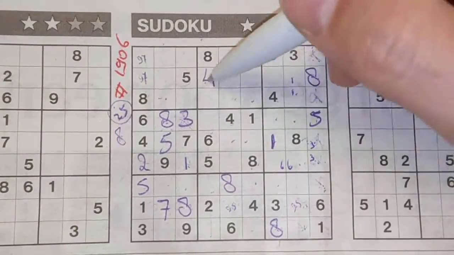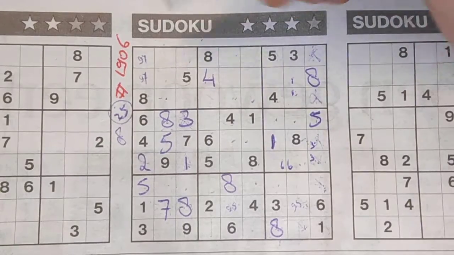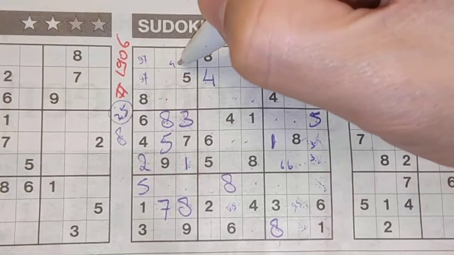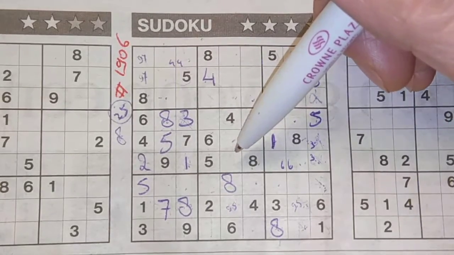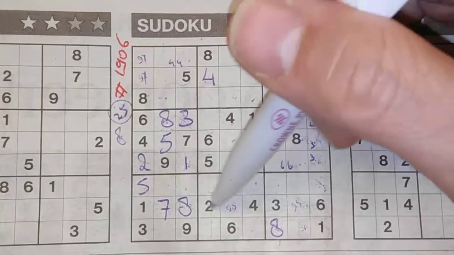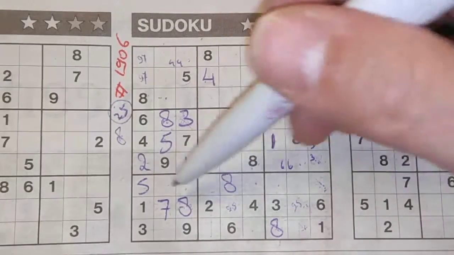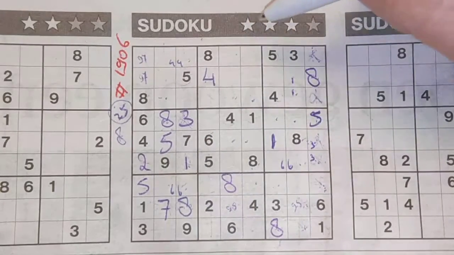4 in this row, 4 in the second row. So in the first row, the only 2 places for the 4 could be here, could be there. We have a 6 in the last row, 6 in the row above. So in that row, only 2 places for the 6 could be here, could be there.